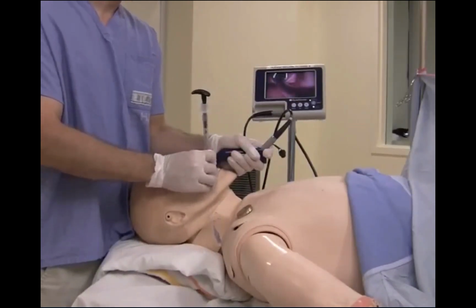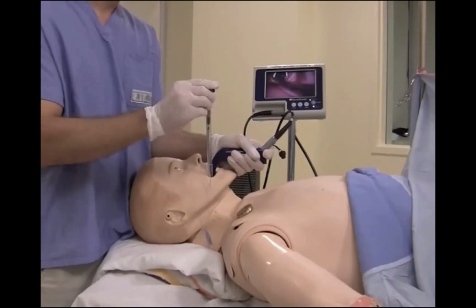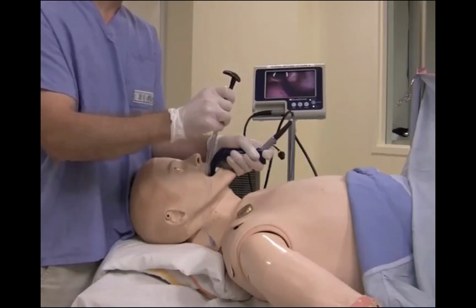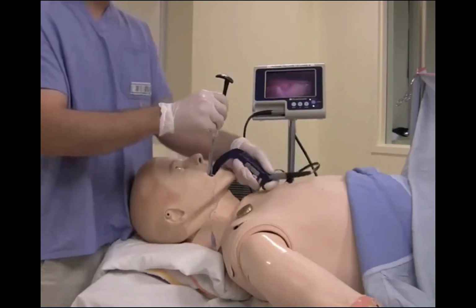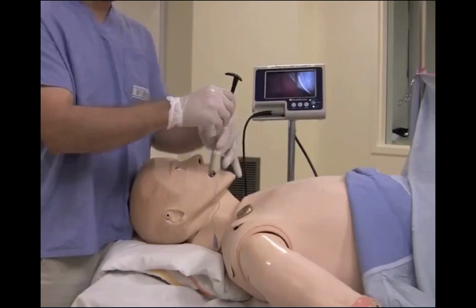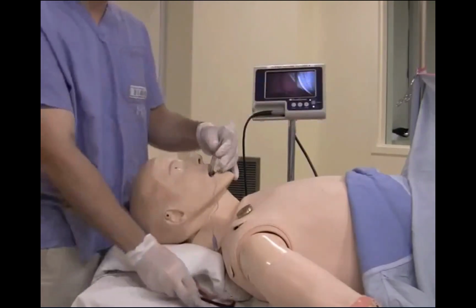Once I enter in through the vocal cords, then I will have an assistant pull back my stylet and I will continue to advance the endotracheal tube. From here, I will remove the Glidescope handle. I will put air in the cuff of the endotracheal tube, and then I can secure the endotracheal tube appropriately.